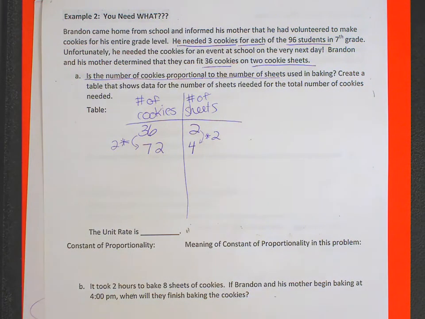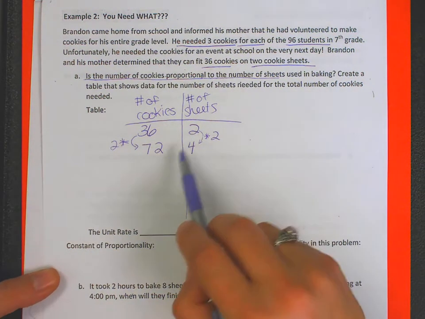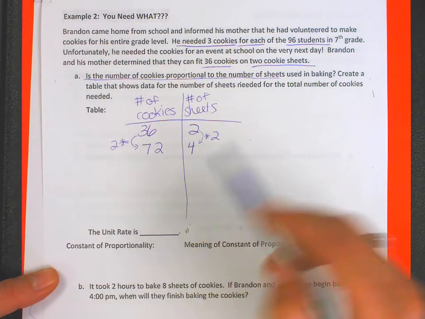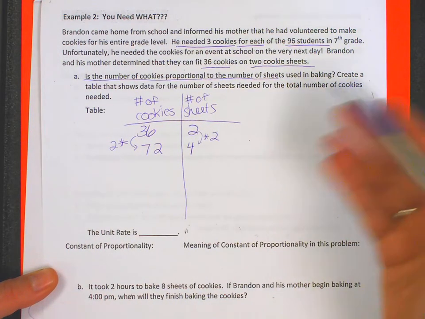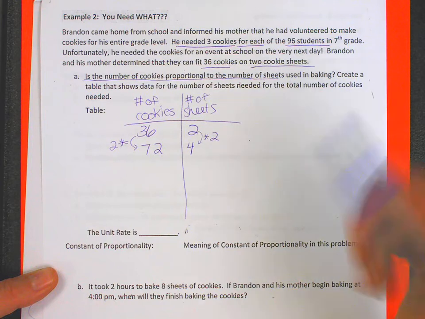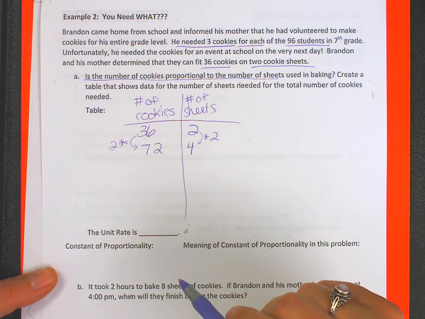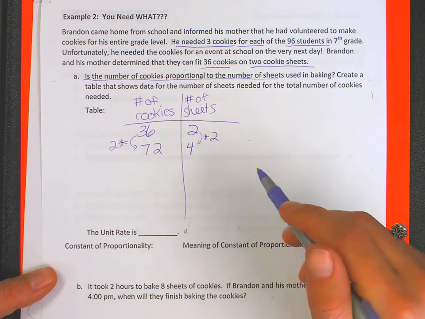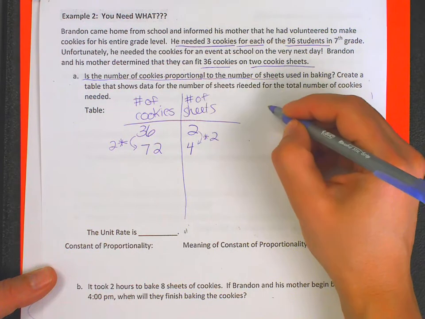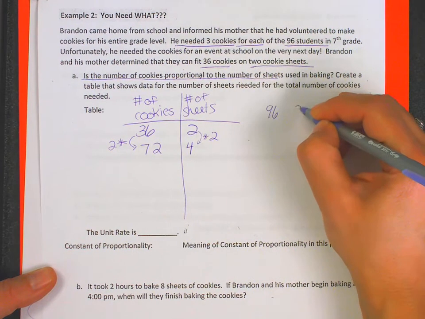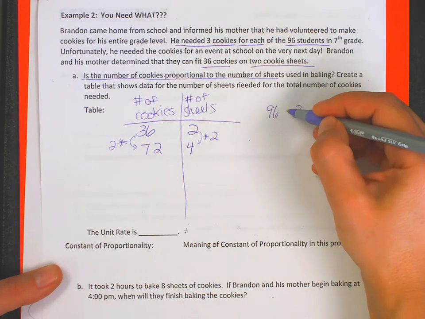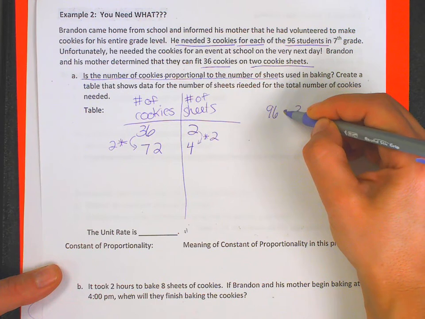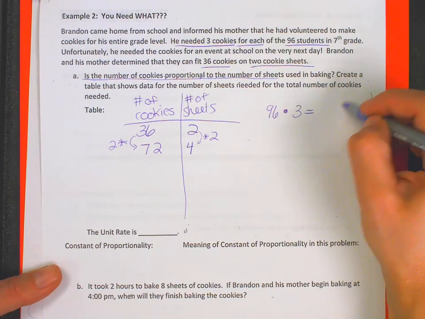I need to do cookies for everybody in the class. How many cookies do I need for the whole class? Did it tell you? It didn't. So you're going to have to take a couple more seconds of work and tell me how many cookies we need. There's 96 students, 3 each. Each in this case is going to mean you're going to what? And you're going to get.